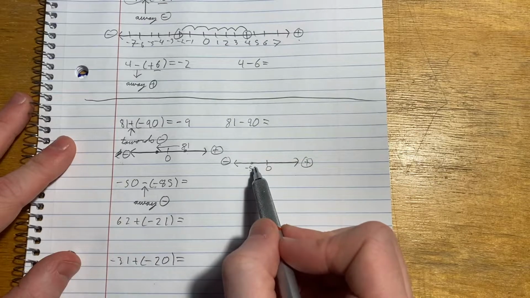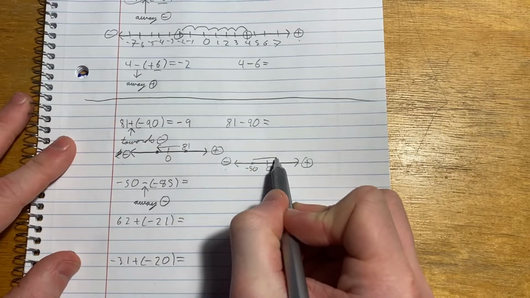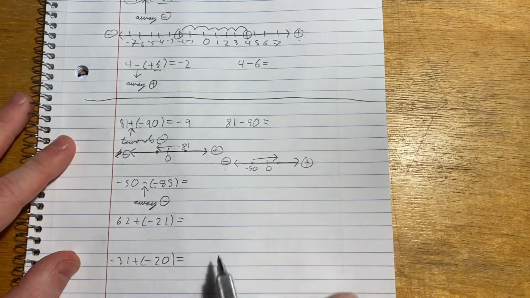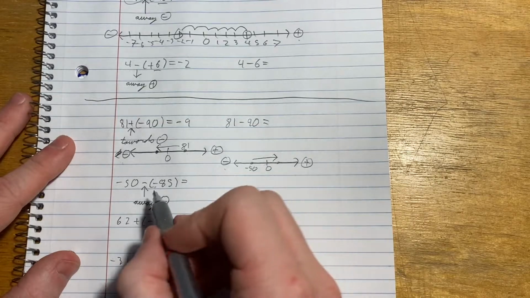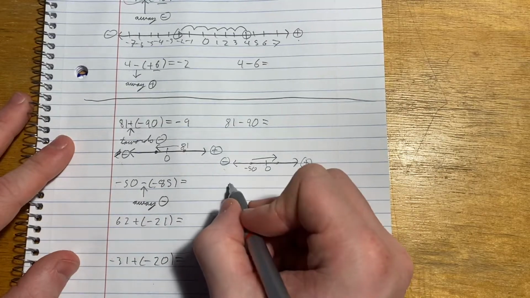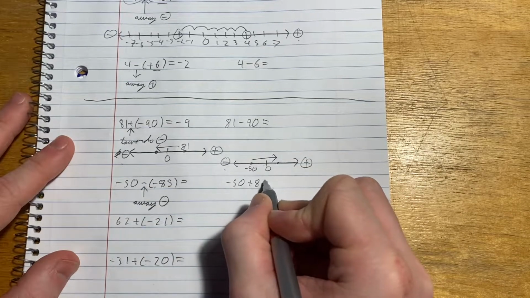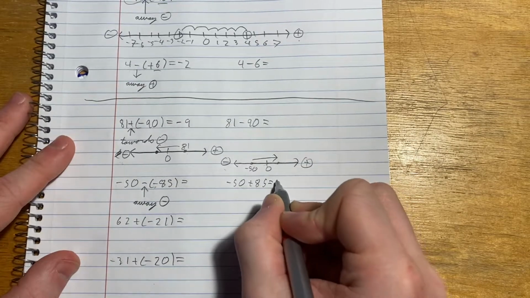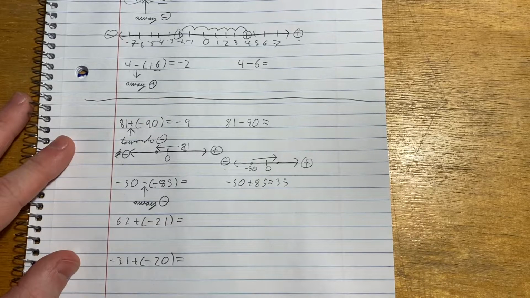So we're starting at -50, going away from this minus to end up with a number somewhere up here. Since we're going towards the plus, we can rewrite this as -50 plus 85, which is going to give us 35.